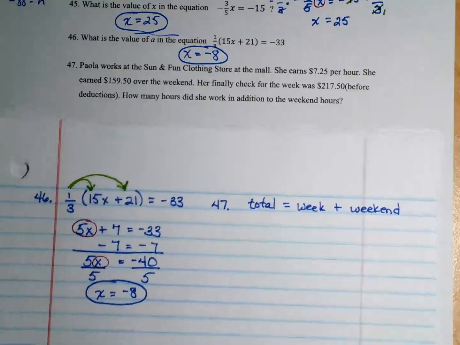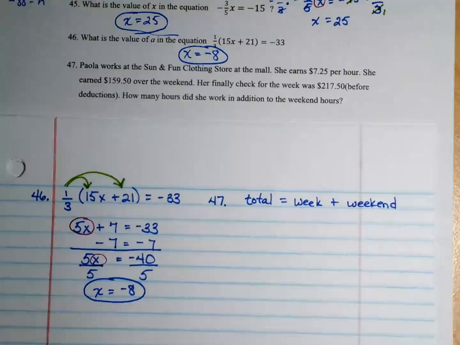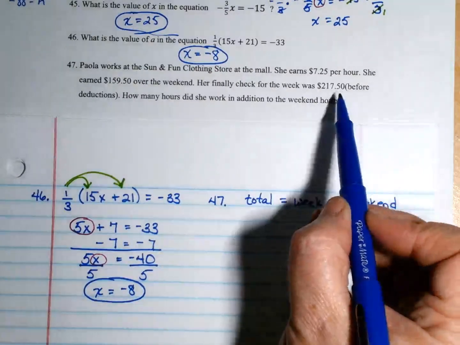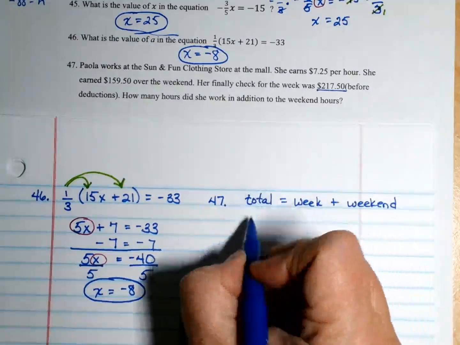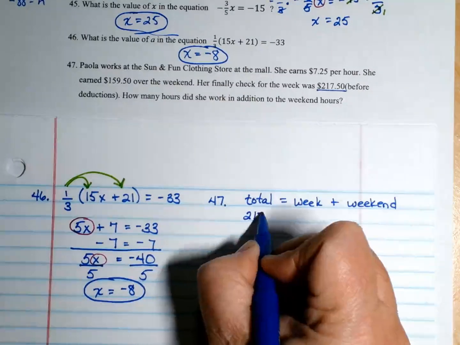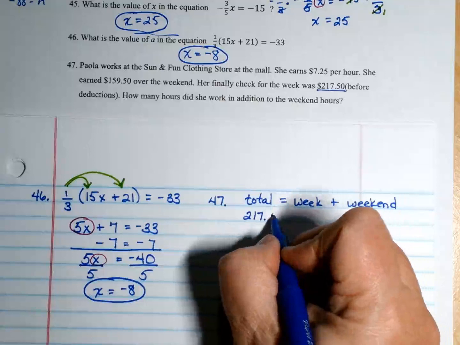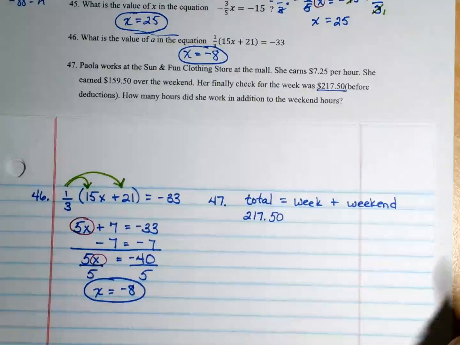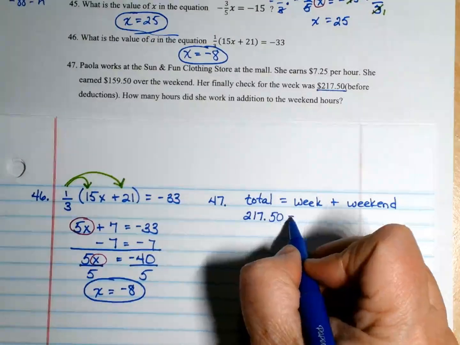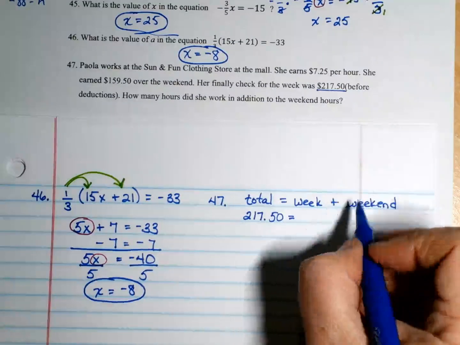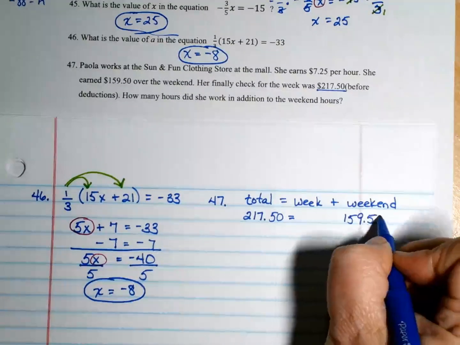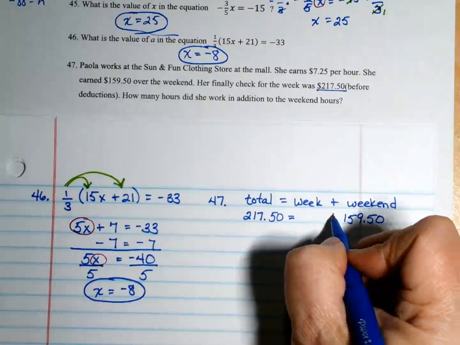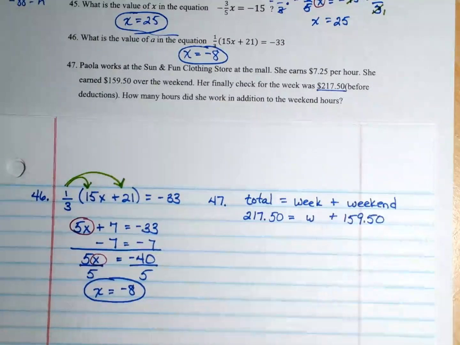Okay, so I know that her total check was $217.50. And I know that she made $159.50 on the weekend, but I don't know how much she made during the week, so I have to find that out.